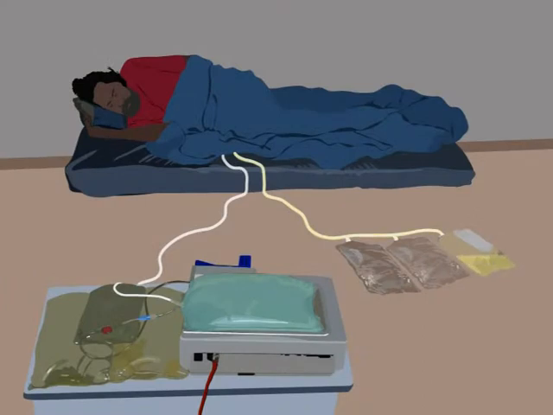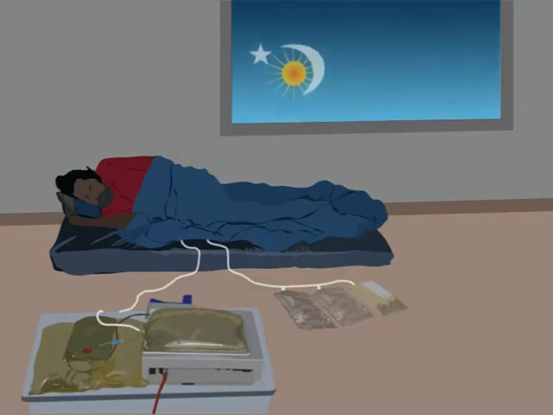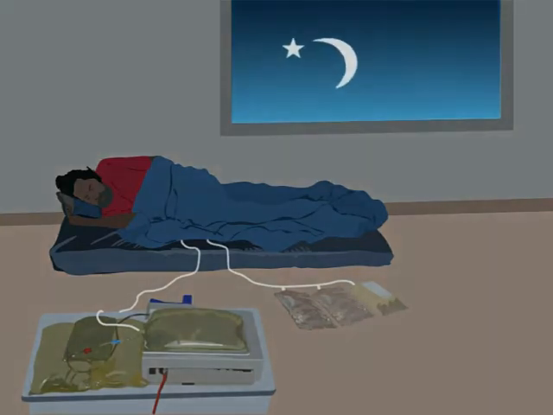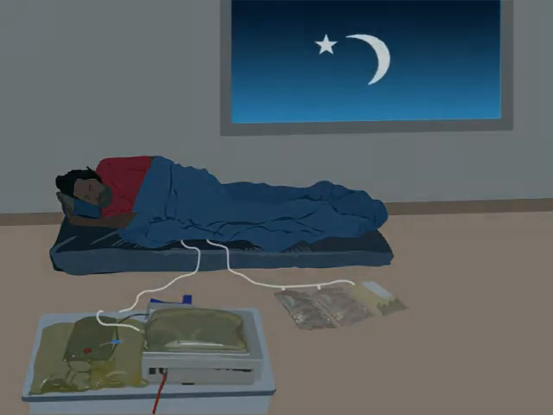While you are sleeping, the machine will let the used water go out to empty bags, and cleaning water fill up into your peritoneum. You will need to be connected to the machine and bags for 10 hours overnight every night.